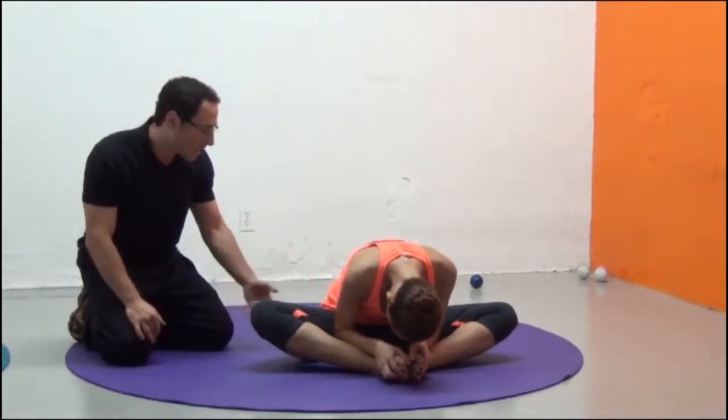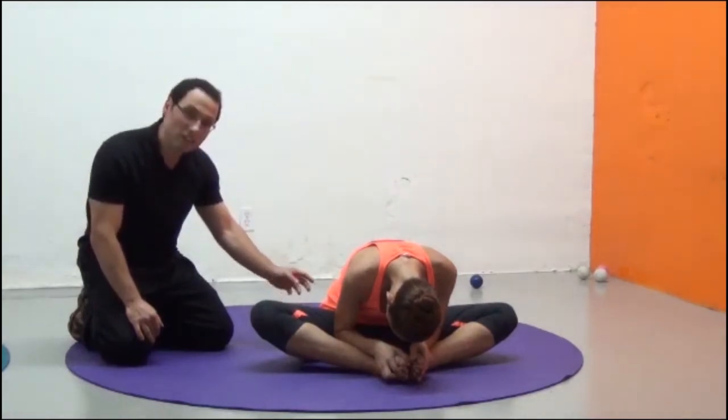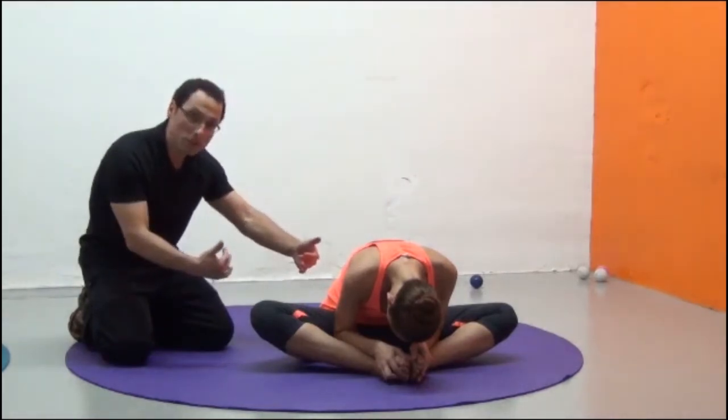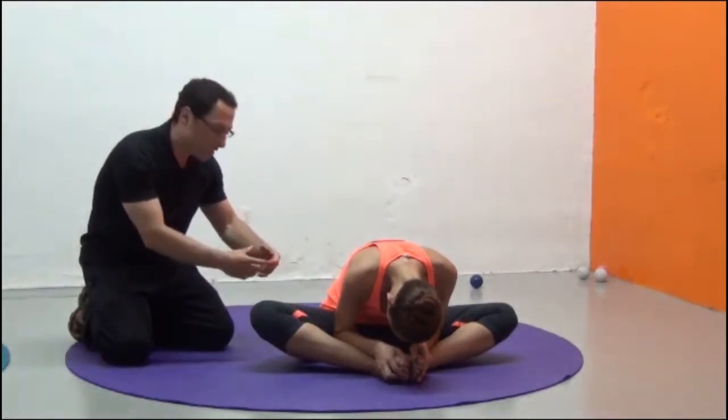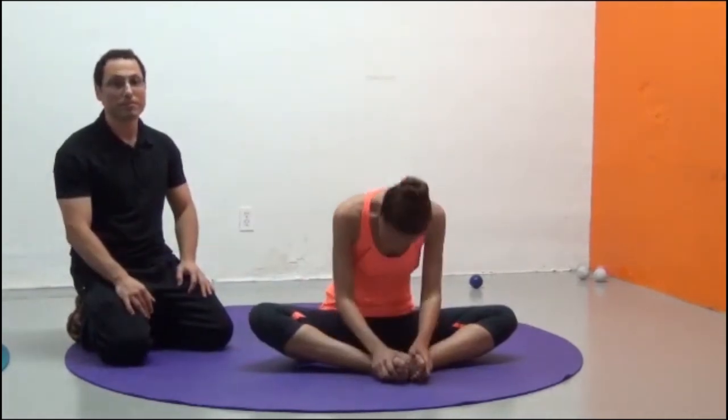In matter of fact, even the muscles right here, the abductors, gluteus medius and gluteus minimus, even these muscles, which are supposed to be shortened by the fact that the knees are away from each other, get the stretch because of that rotation. So hopefully that answers your question.